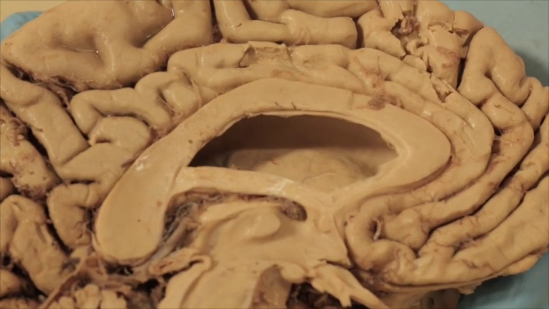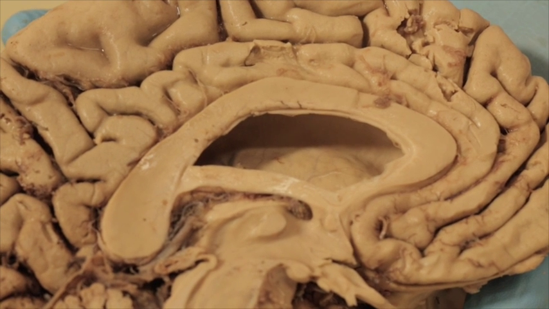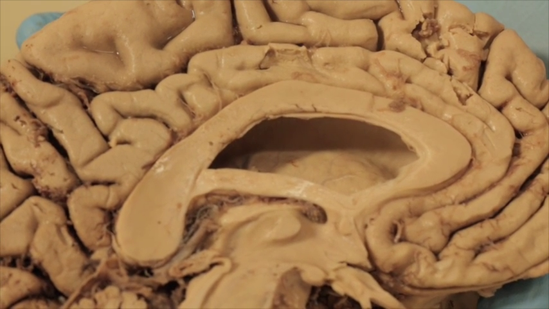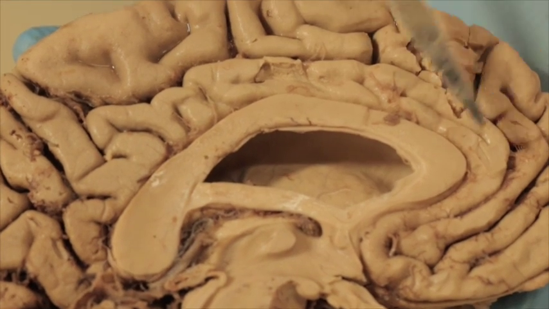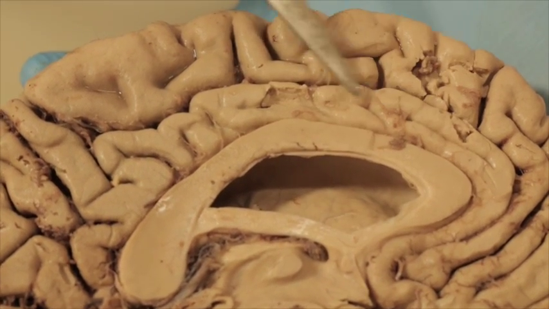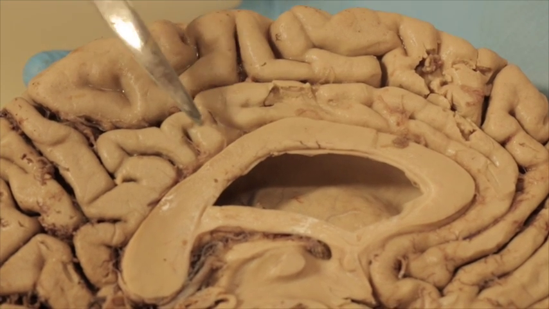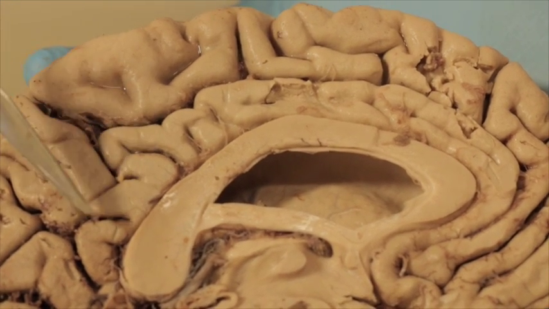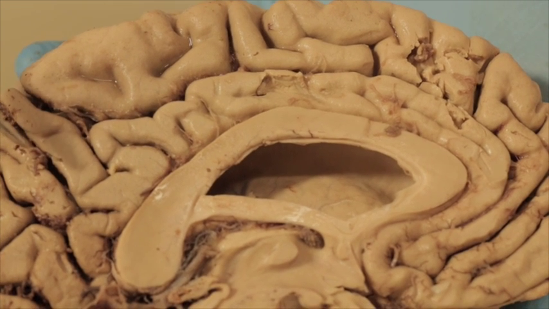What I'd like to do now is I'd like to remove the cingulate cortex to reveal the cingulum. Now, the cingulum is a white matter fasciculus that gathers information from the cingulate cortex and transports it down into the parahippocampoid gyrus, into the entorhinal cortex, which then feeds into the hippocampus.